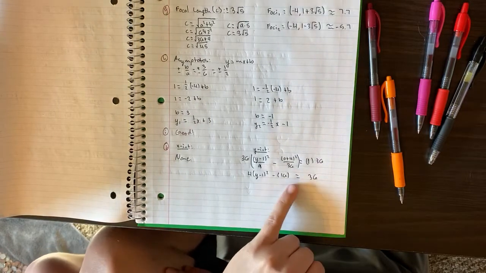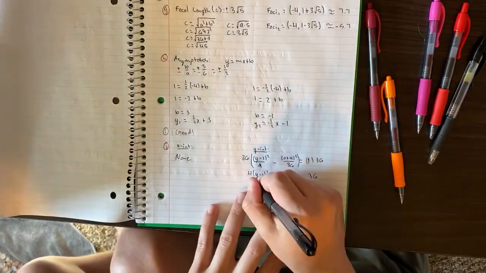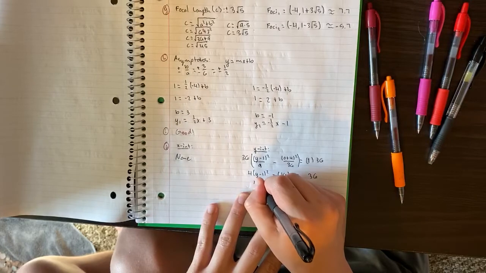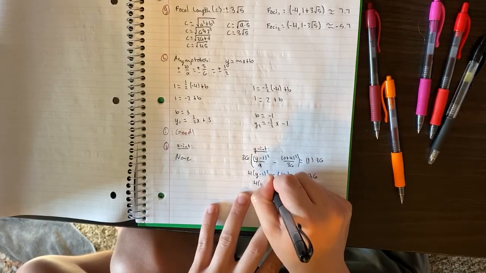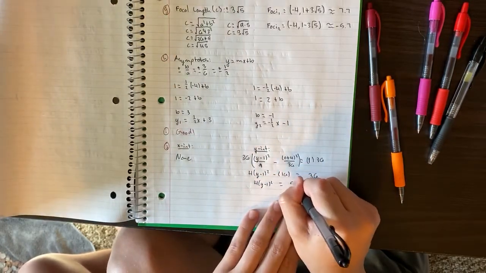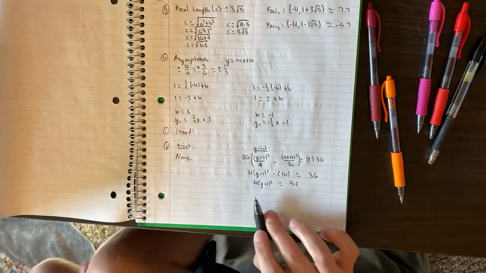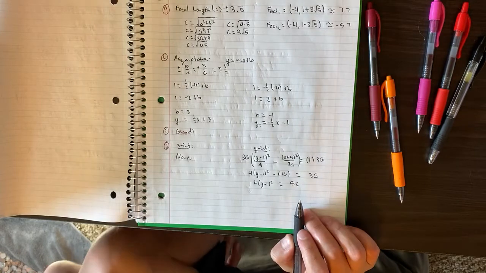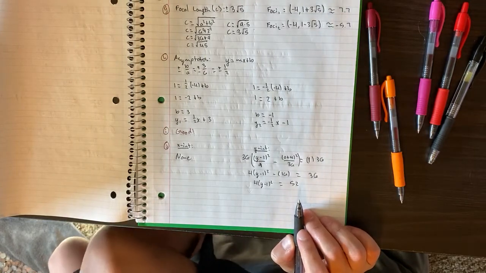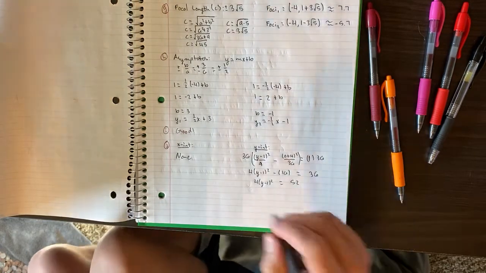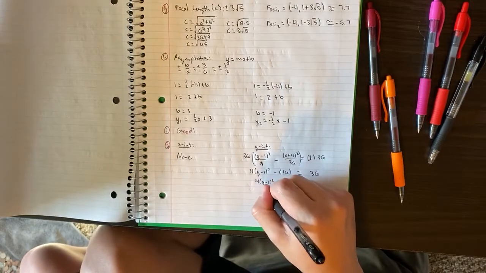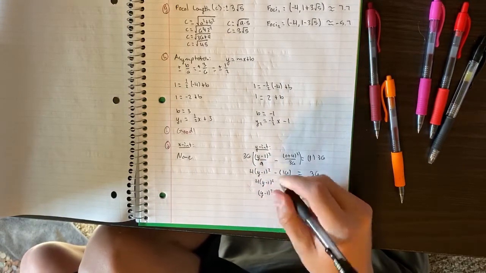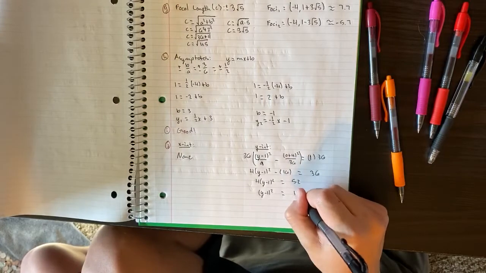We're going to add this 16 over. It's 4 (y minus 1) squared equals 52. We're going to divide this 4 over. 52 divided by 4 is 13, I think. 2, 26, 52, yes. (y minus 1) squared equals 13.